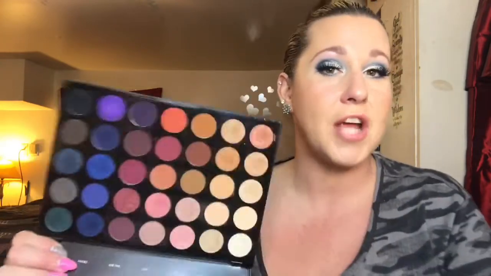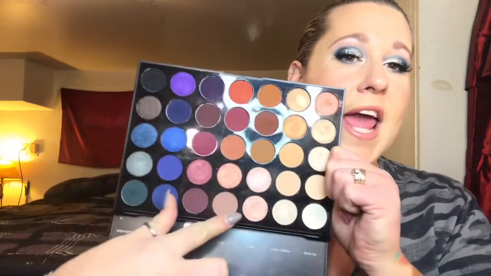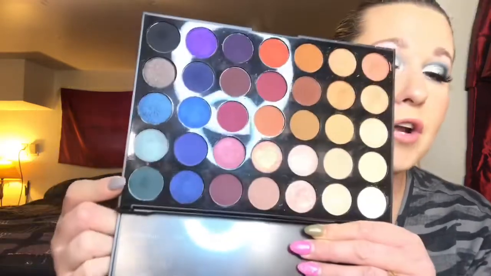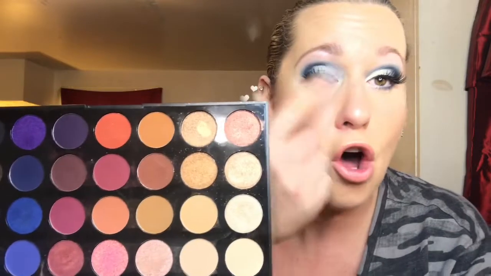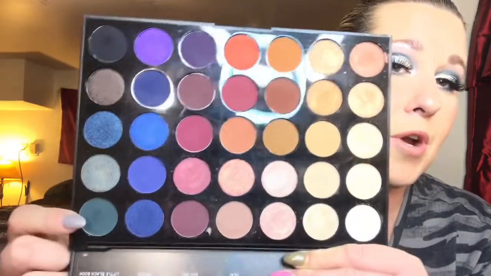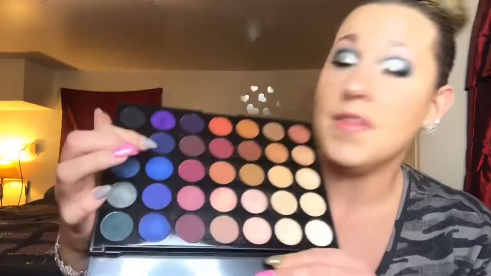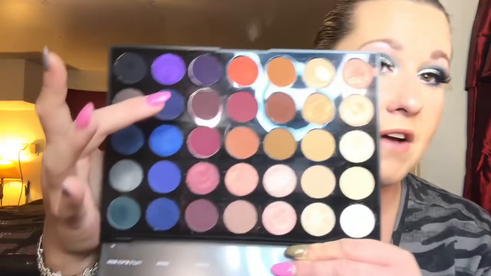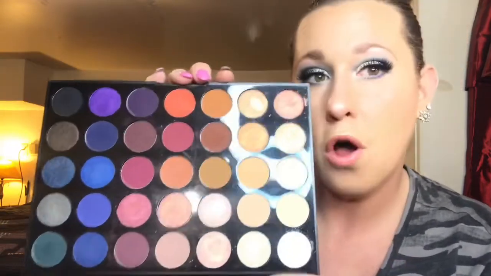I used the shade Risque to start out and just set the primer down. And then I used the shade Devoted, all blended out, all in my crease. Really pretty shade right there. And then I used the shade Fling to give it a little more depth, even though Devoted is a very dark blue already.